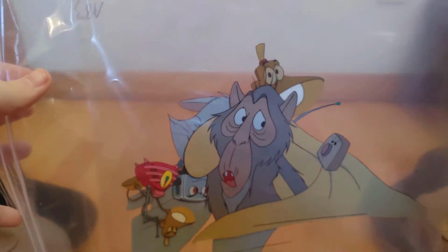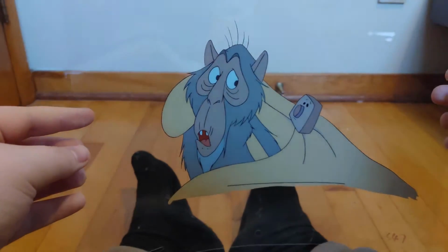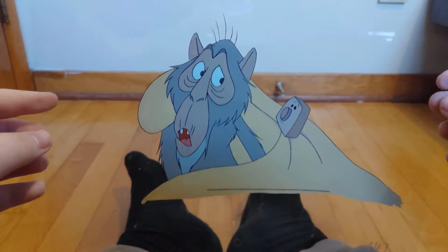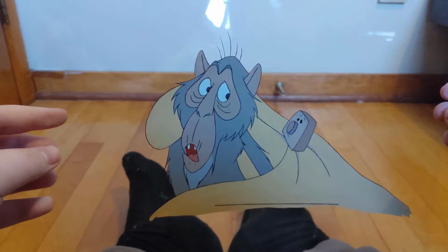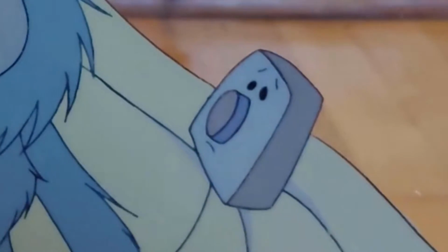Okay, so the rest of the items in this package are just cells, so let's stop beating around the bush and actually take a look at what you're waiting for. Okay, so the first animation cell of this package, and in turn the first animation cell I've ever held in my life, is this one of a monkey next to whatever the hell this is.